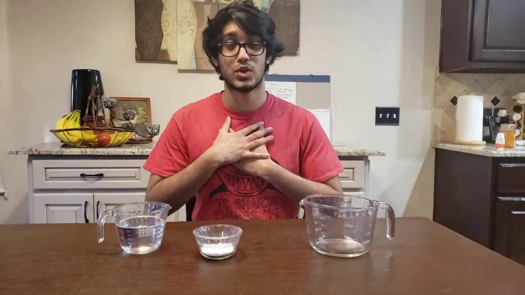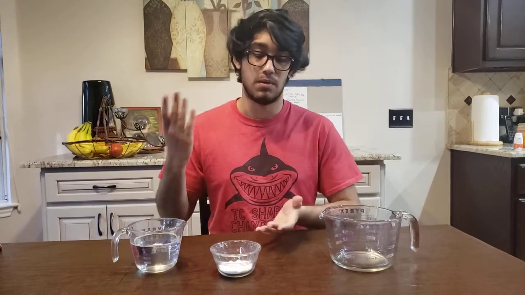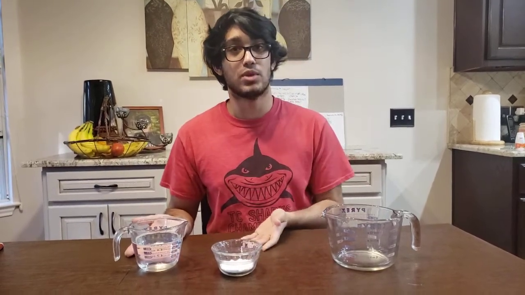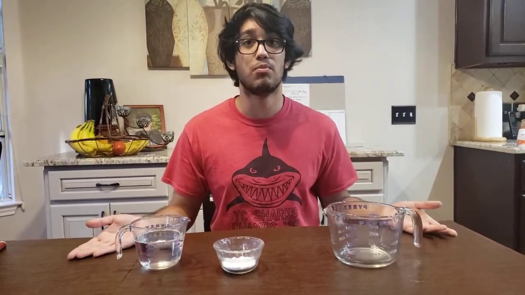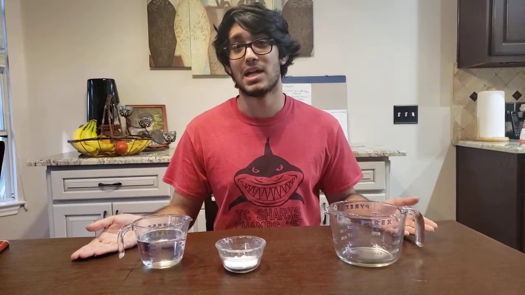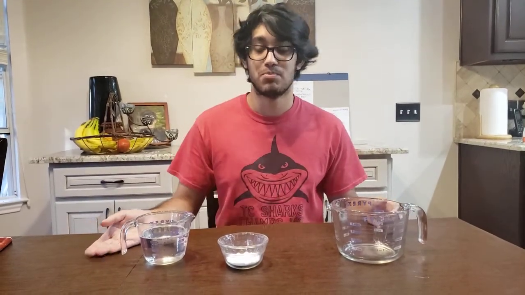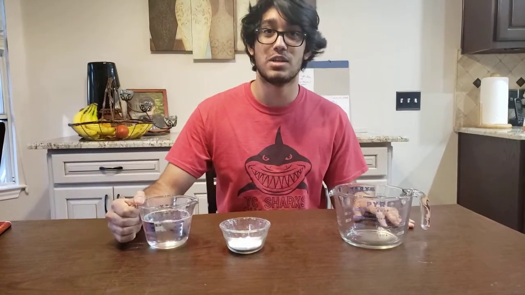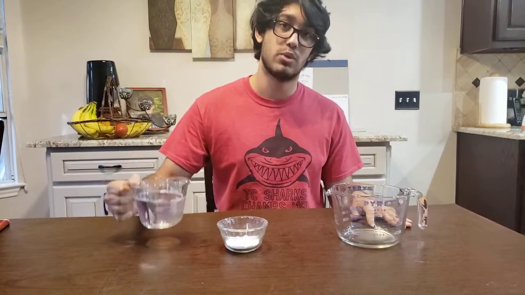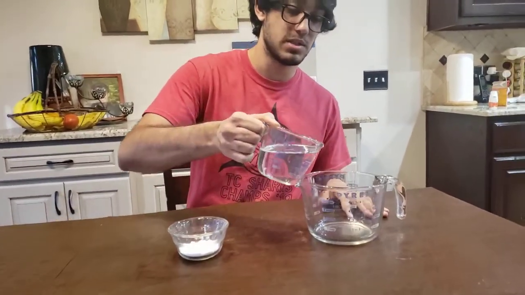Hi, my name is Dhruv, and for my chemistry final, I'm going to be doing a baking soda and vinegar reaction. Now this may seem simple, but to quote the great Matt Damon, I'm going to science the crap out of it. So we have 250 milliliters of vinegar right here, which I will pour into this.